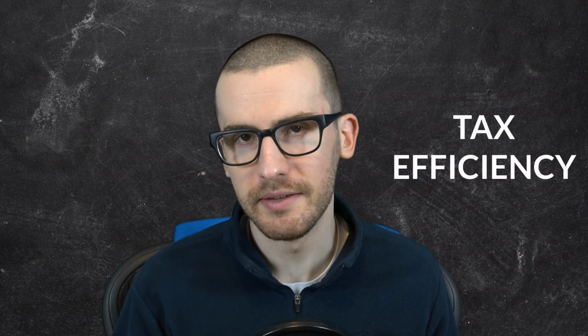The lower long-term capital gains tax rate is one of the biggest tax advantages you have at your disposal when deciding how to allocate your assets. Now, we've alluded to this a bit already, but one of the key considerations in where you place these assets is the tax efficiency of these assets.